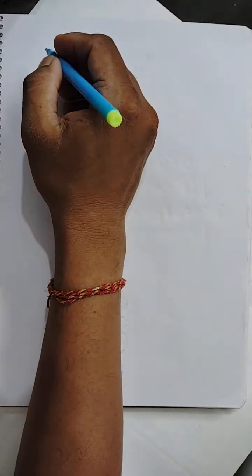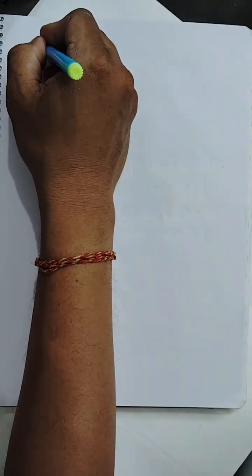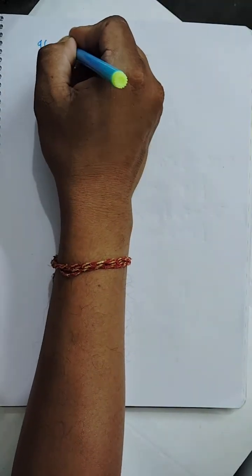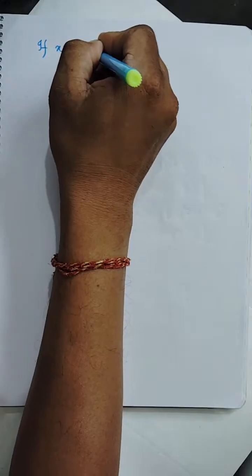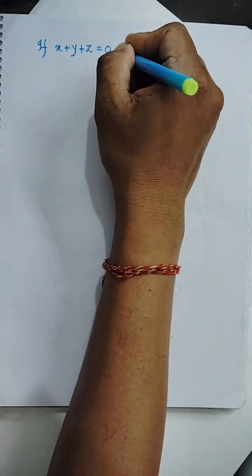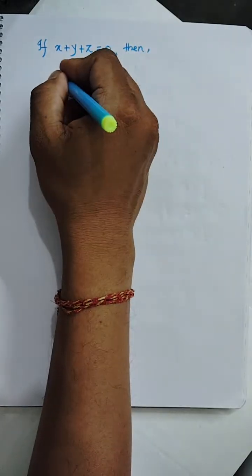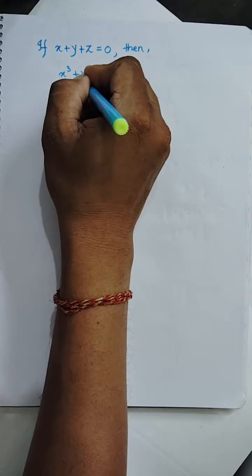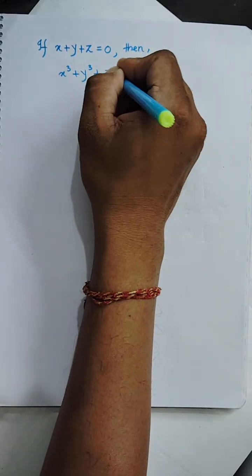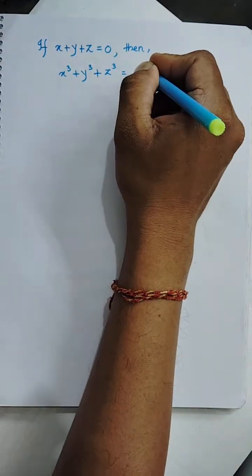Let me adjust the notebook first. Done. Okay, so the condition says if x plus y plus z equals to 0, then x cube plus y cube plus z cube becomes 3xyz.